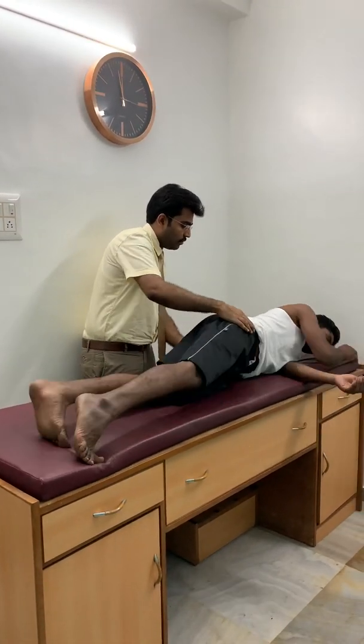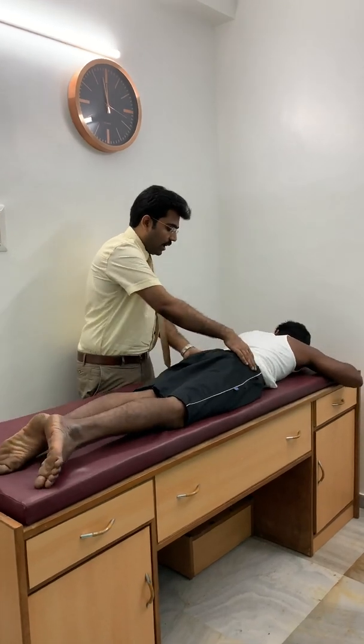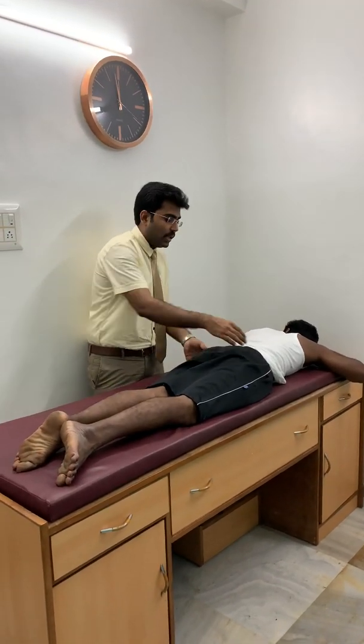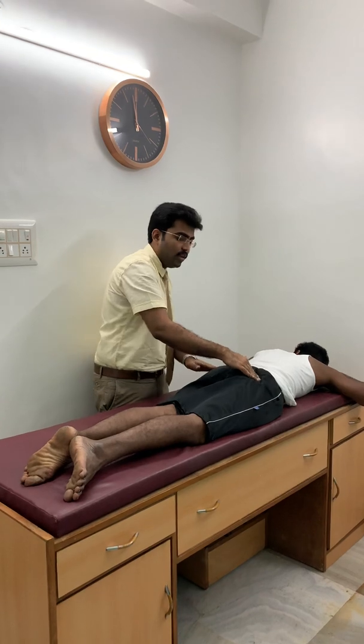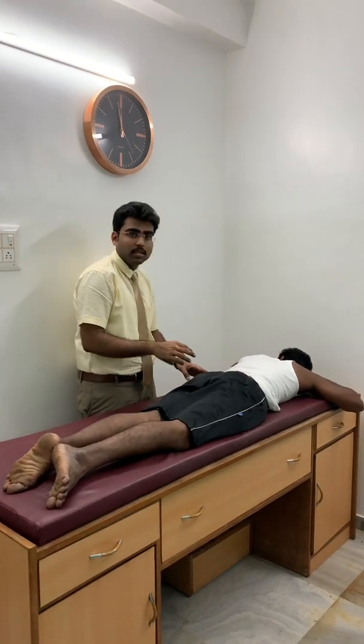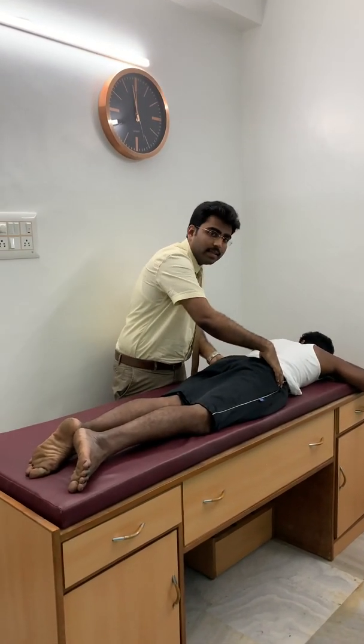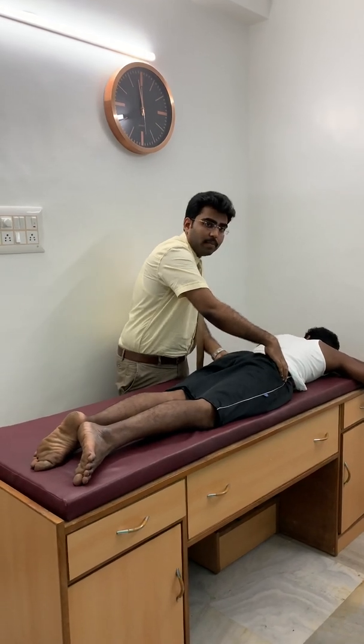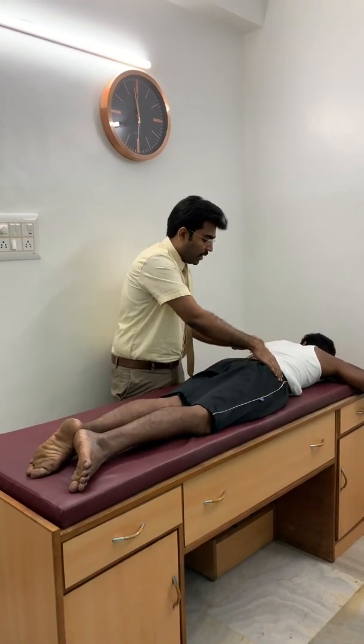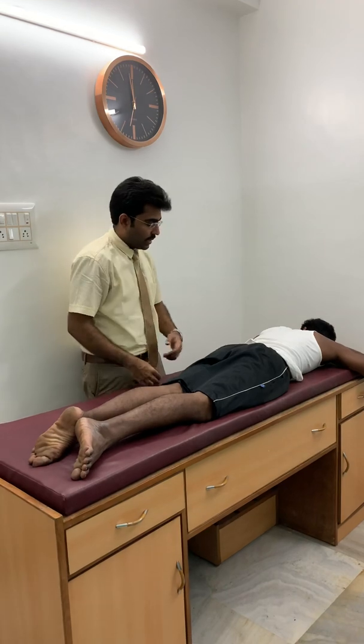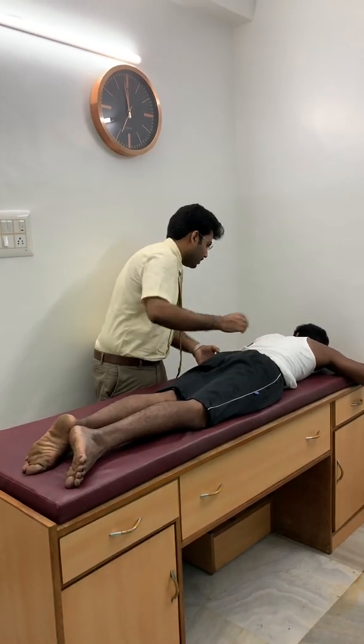And here I again look for the posterior joint line tenderness and feel for any bony prominences here, and to palpate the sacroiliac joint from the posterior aspect. And also you can have a quick look at the spine examination if you had missed it in the first.